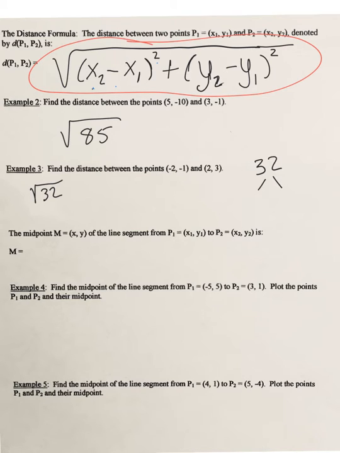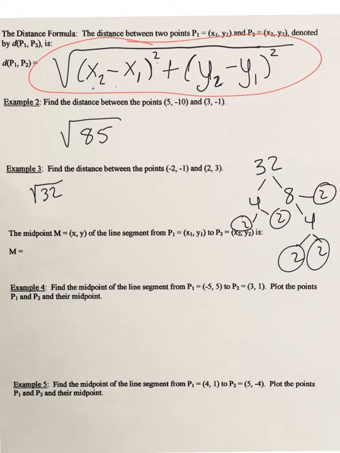So 32, I've got lots of choices here. I'm going to go with 4 and 8. And then 4 is 2 and 2. 8 is 2 and 4. And 4 breaks down further into 2 and 2. So 32 breaks down into 1, 2, 3, 4, 5 2s.